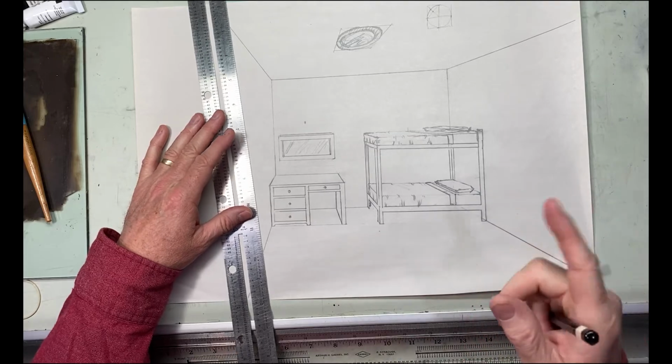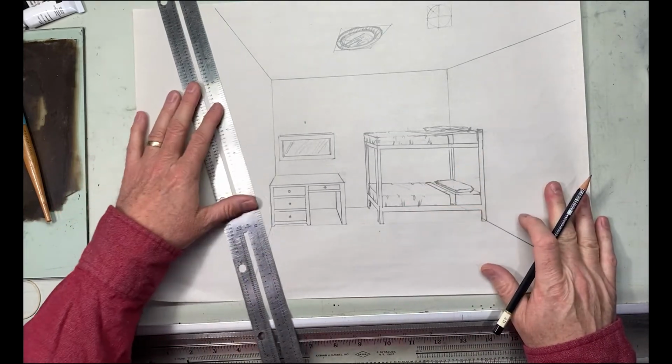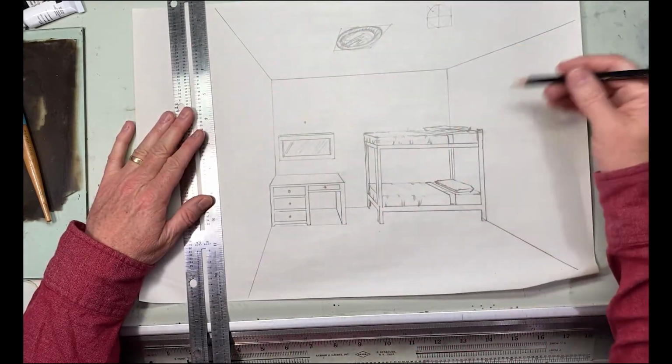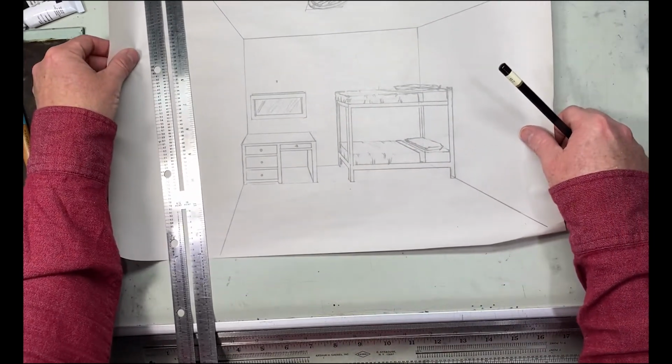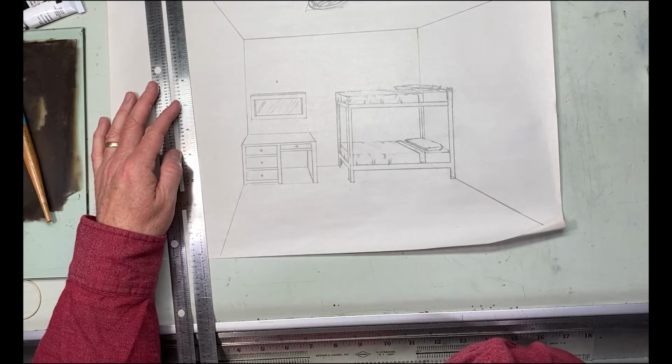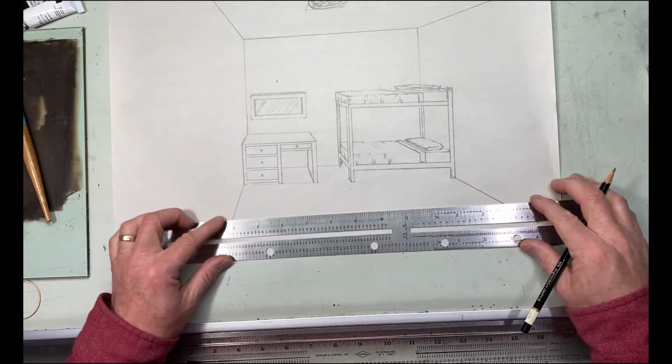Yeah, okay, so one last thing. If we wanted to put, say, tile along this wall, or maybe on the floor. Why don't we do tile on the floor? Actually, tile on the floor is easy. No, it's not. Tile on the floor is not easy.